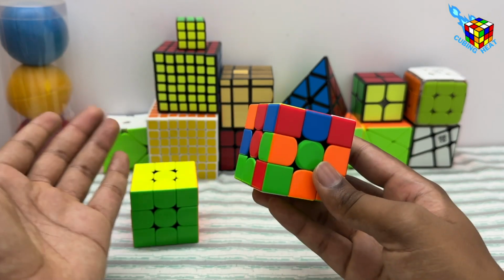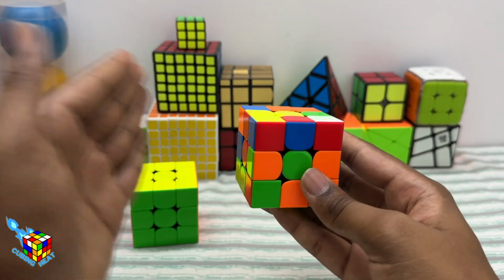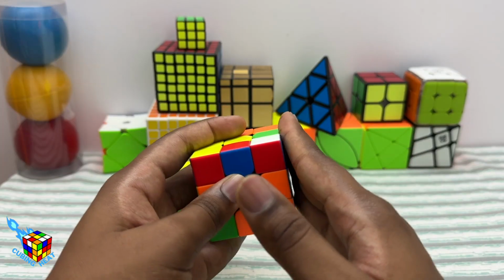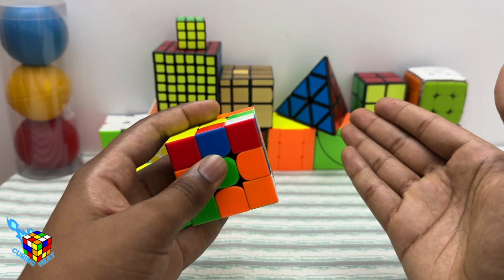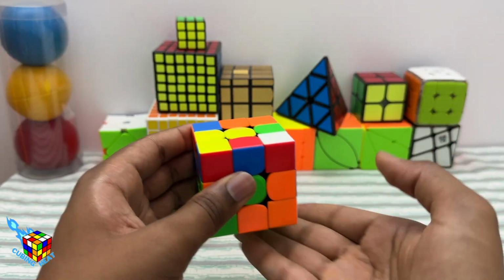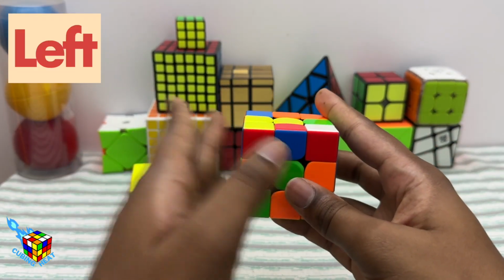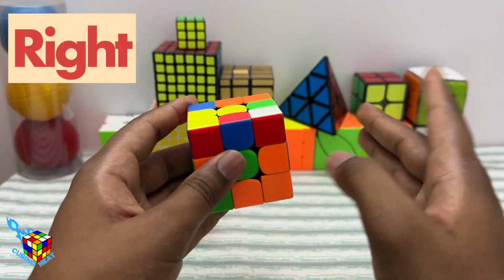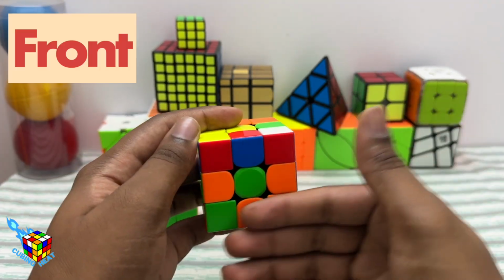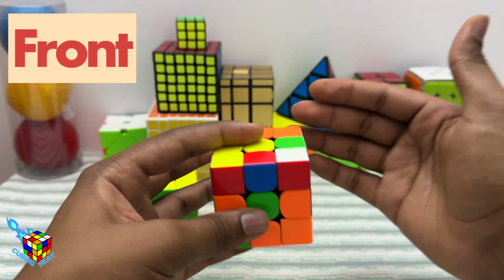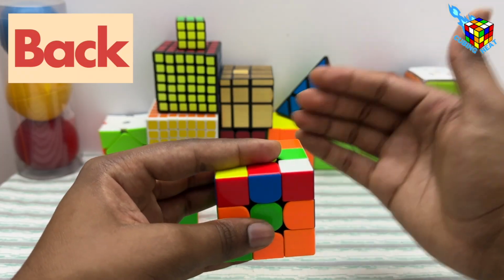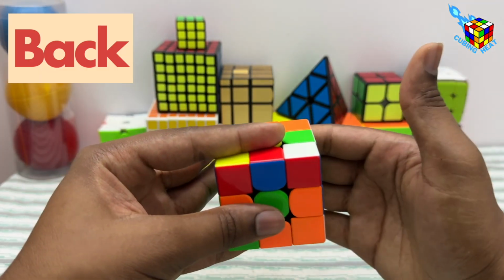So let's look at the left side. This is facing my left hand, hence we'll call it the left. And this one would be, you guessed it, right. So we've got up, down, left, and right. Now what about this one on your front? Well, this is the front. And the opposite of front would be the back of the cube. This is the back. So front and back.